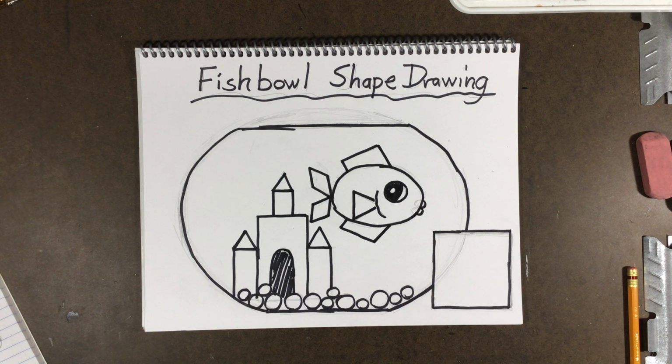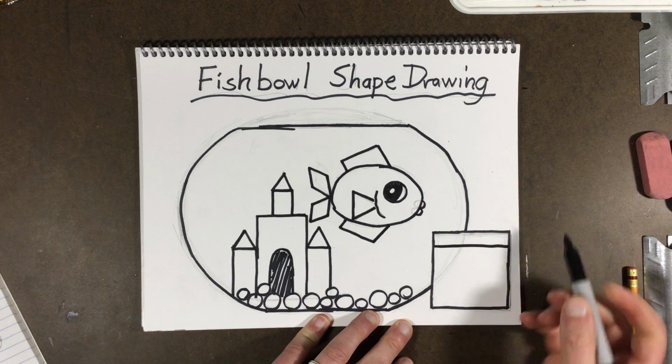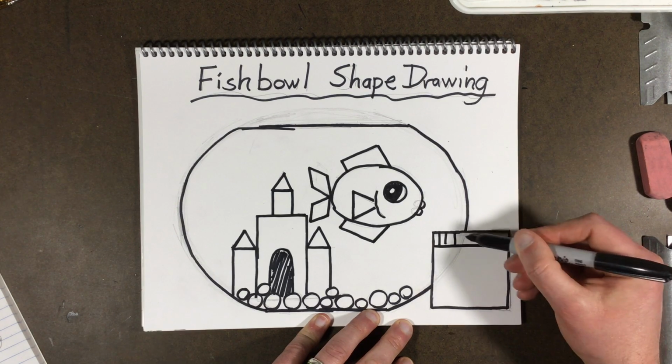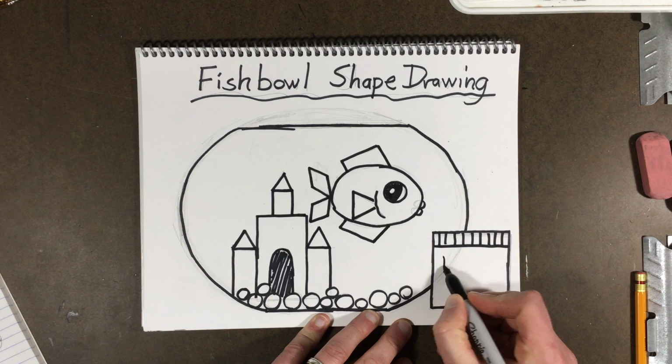We want to, yet again, recognize as many of the shapes that we can. Forgot about this, our little fishy food. Then I'll put some details on the cap. And then write fish flakes.